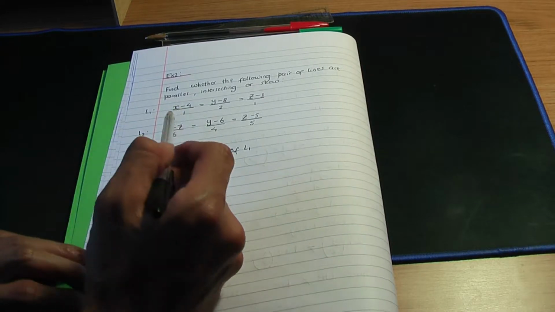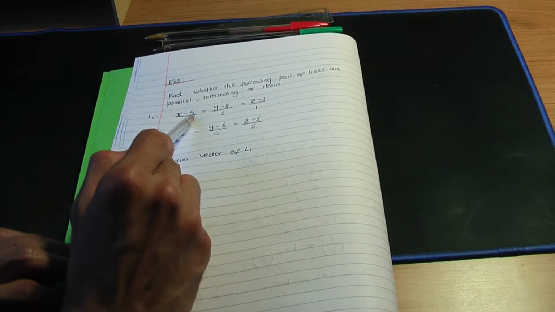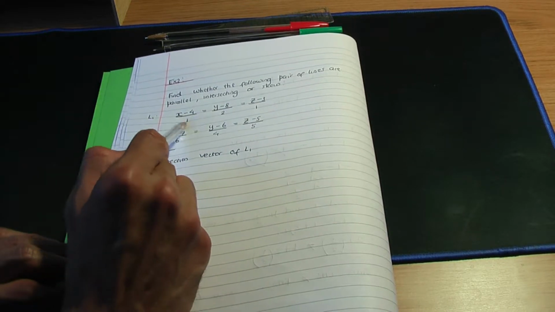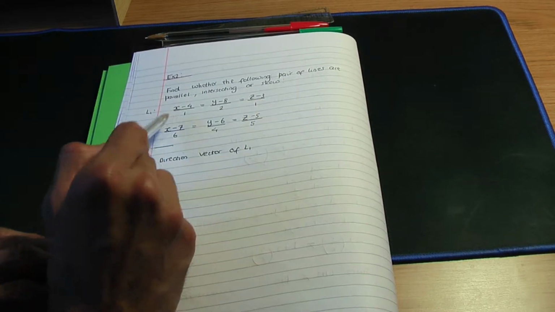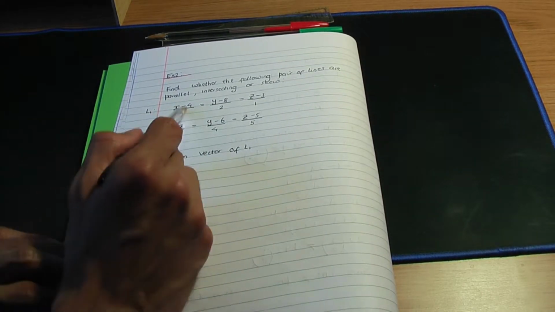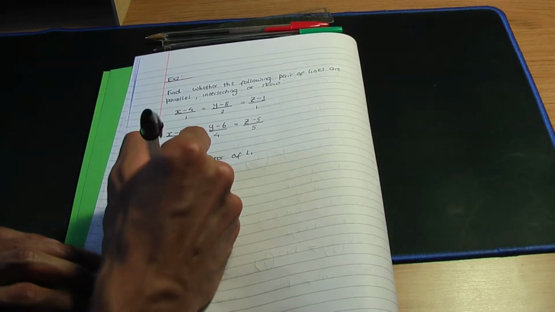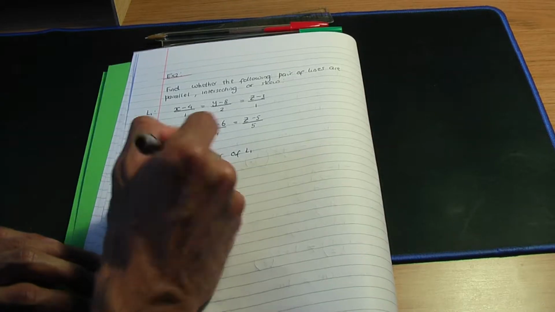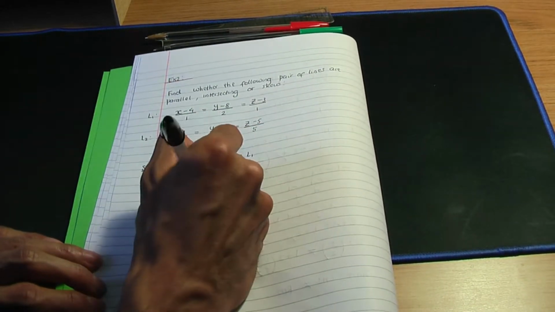In that video I explained that the terms in the denominator of your Cartesian equation are the components of the direction vector of the line. So the terms 1, 2 and 1 are the components of the direction vector of L1. So in this case I could write that as 1i plus 2j plus 1k.